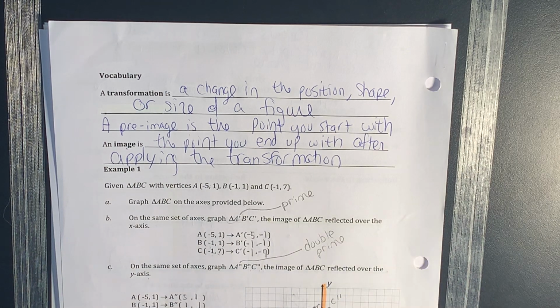Again, determine if it makes sense. Does it appear that I took this and I flipped it over this line and I ended up here? Yes.